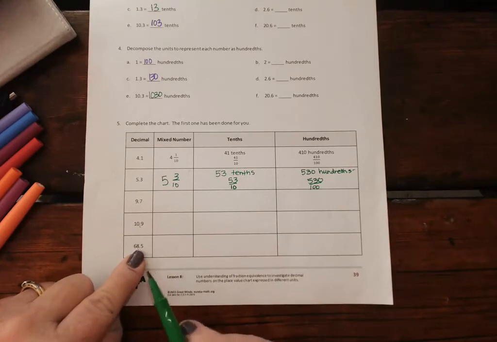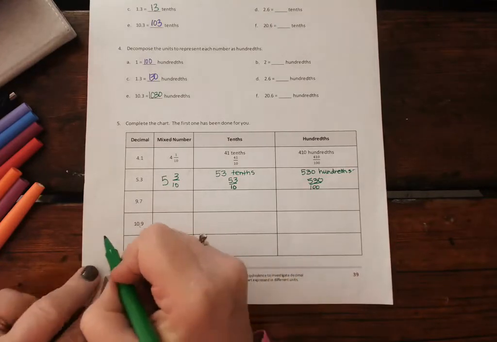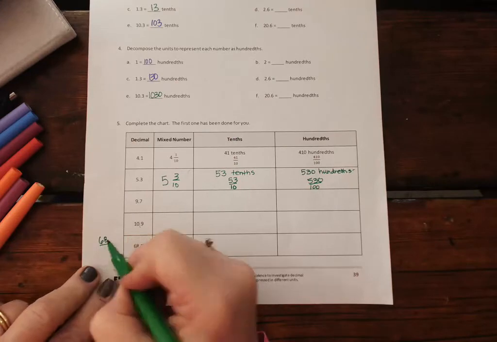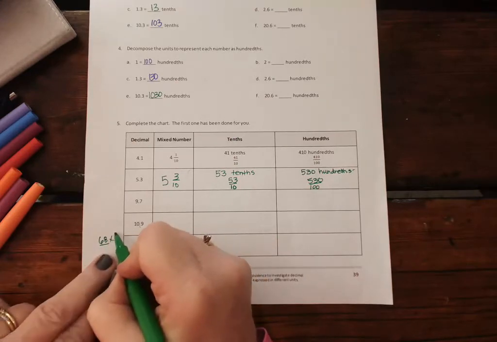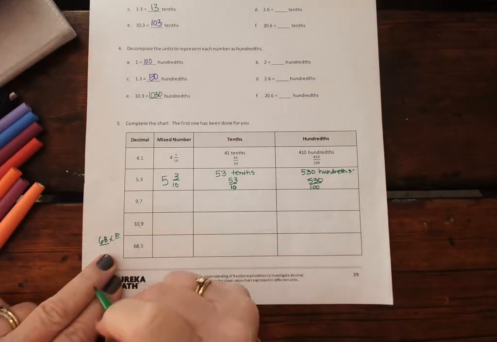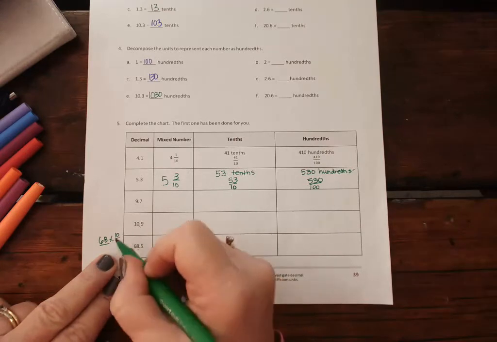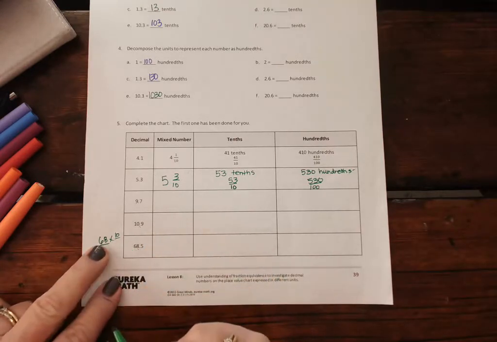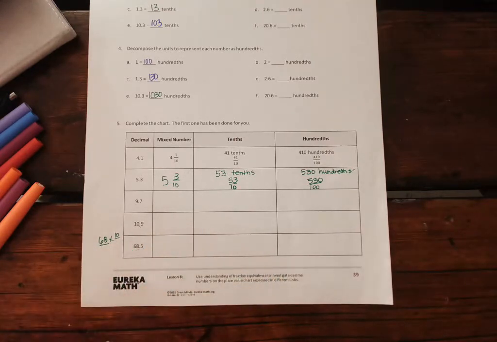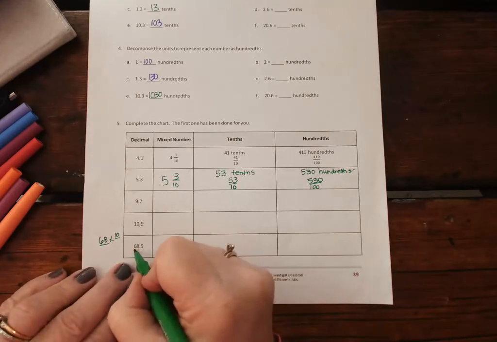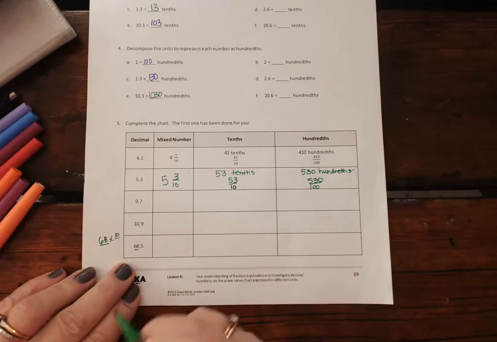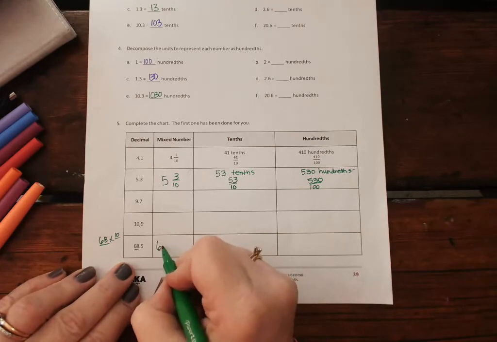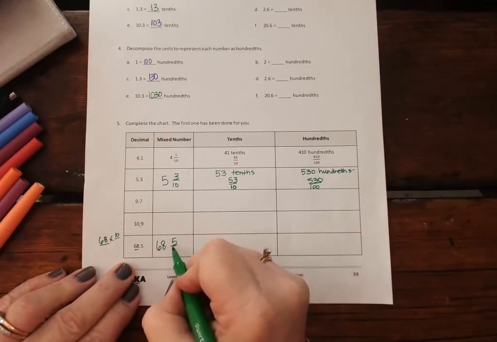68, you're going to multiply 68 times 10 tenths. So it would be 680 plus 5. So it would be 68 and 5 tenths.